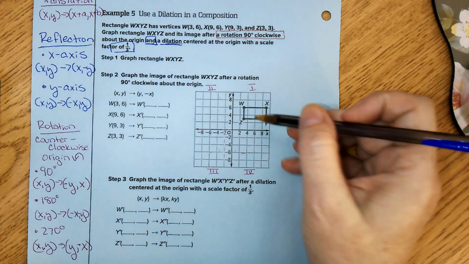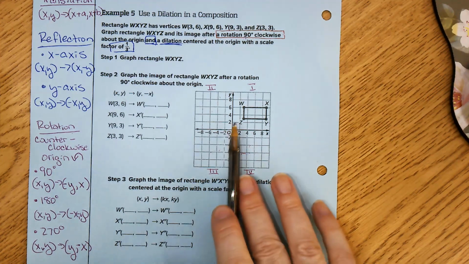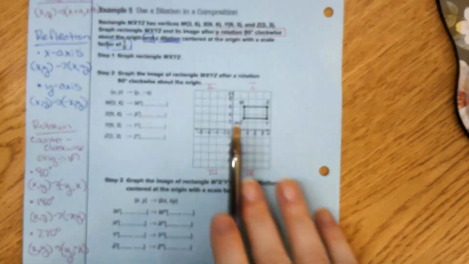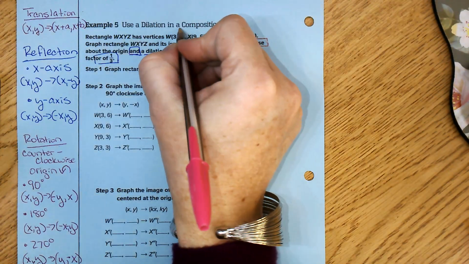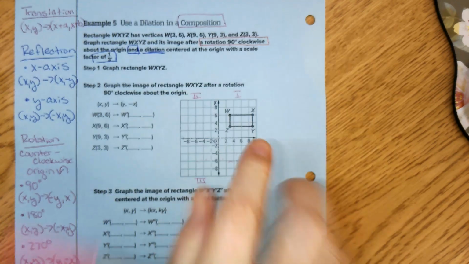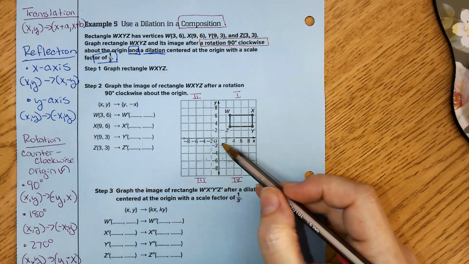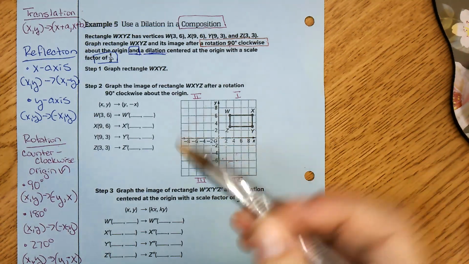So first we're going to rotate this shape. And then we're going to take that rotated shape and we're going to dilate it and get it smaller about the origin. Okay? So that is what it means by composition. It means you take your shape and you make 2 moves. But that second move is based on the secondary shape you have. So let's see what that is in practice.